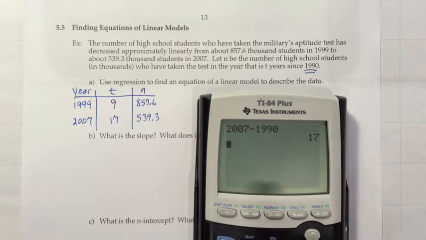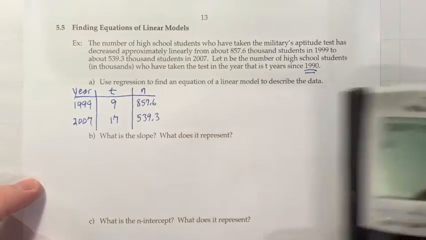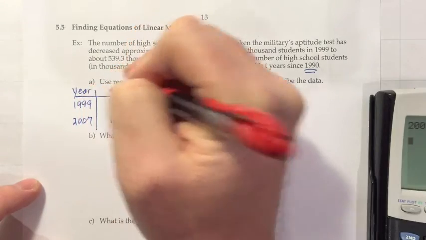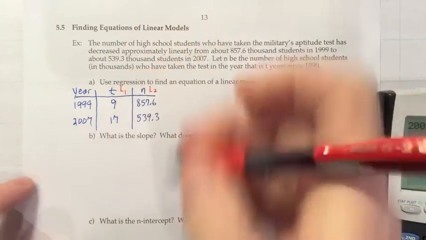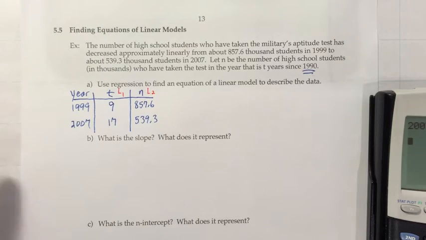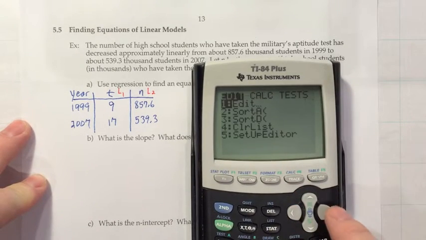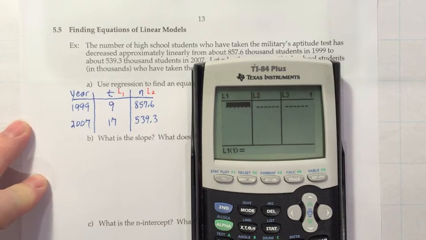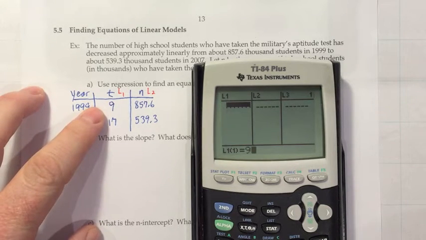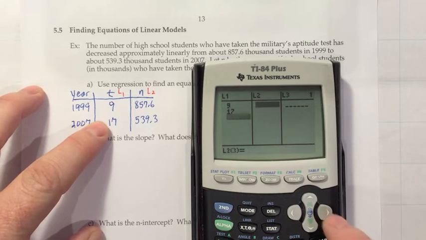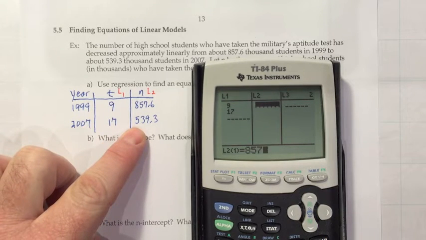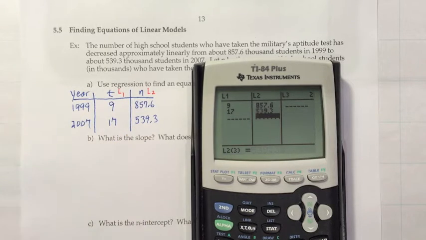Okay, now we want to go to getting the equation. So to do that, we're going to want to put our input variables into list 1 and our output variables into list 2. And then we can do linear regression like we did in previous sections. So I'm going to hit Stat and Edit. And I don't have any data there, which is nice, so I can just start in with this data, 9 and 17. And then going over to list 2, 857.6 and 539.3. And once I have those in, I'm ready to do the regression.